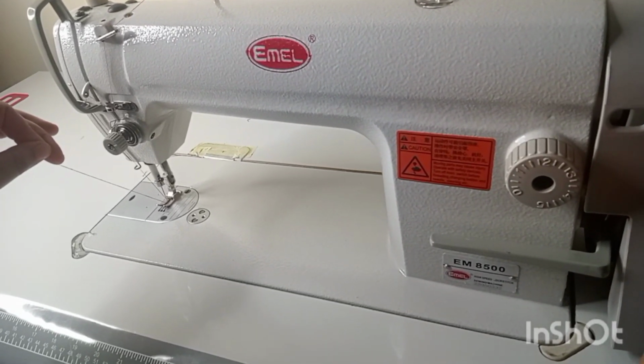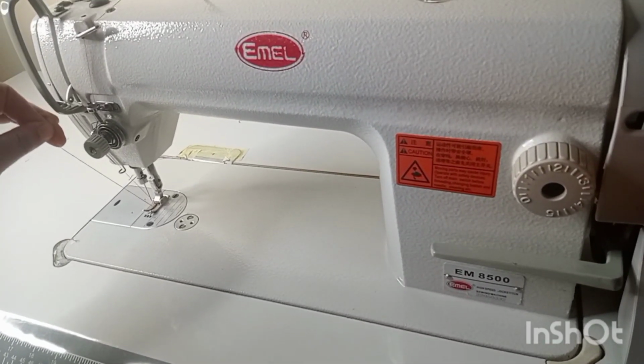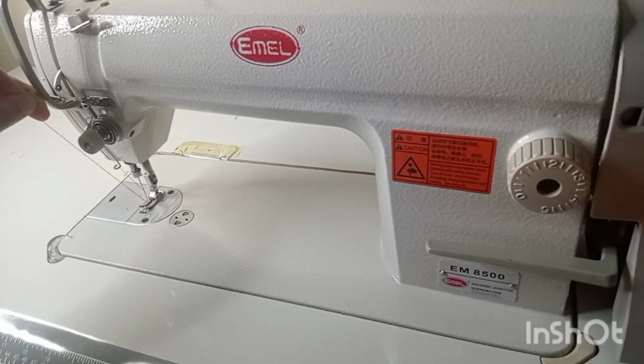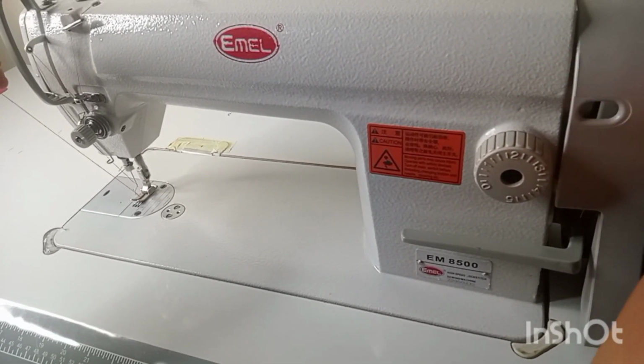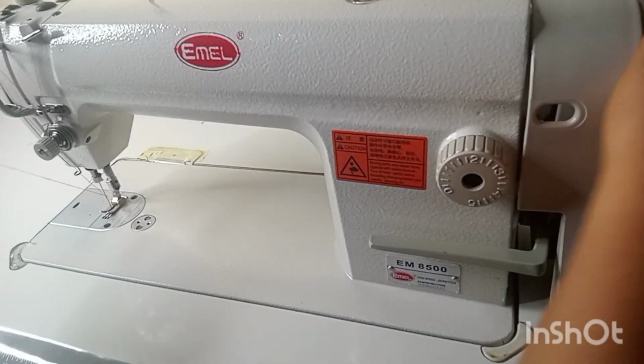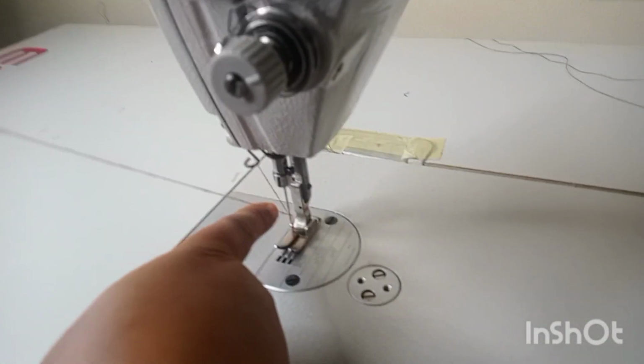And then when your needle comes back up, you're going to give your thread a little bit of a pull as you're still turning the hand wheel towards yourself.